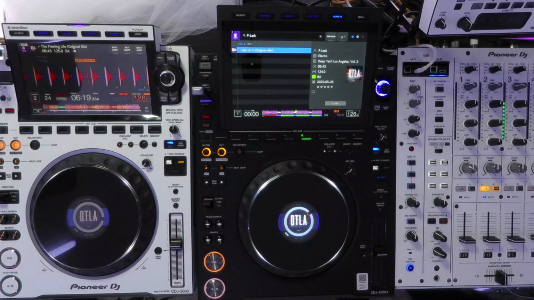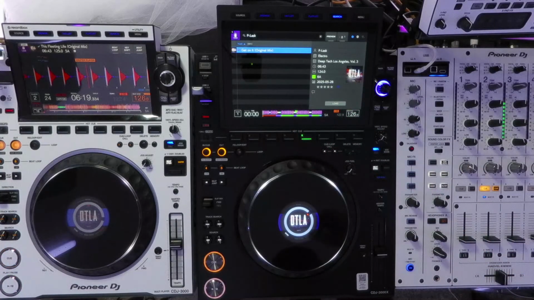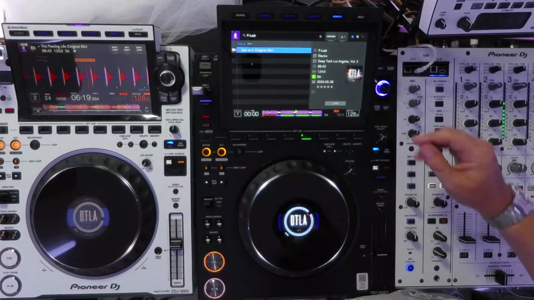just doing it on the fly. I'm not going to really look at too many questions, unless it's a really good question. But we're going to talk about my wish list for updates on the new AlphaTheta CDJ-3000X. So there's a couple things that I would like to see.